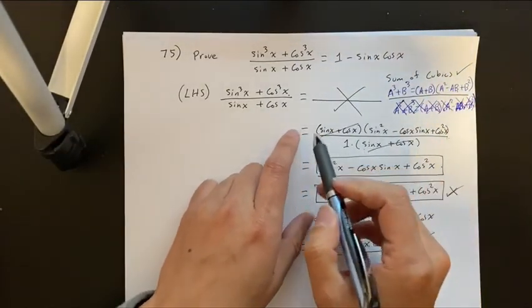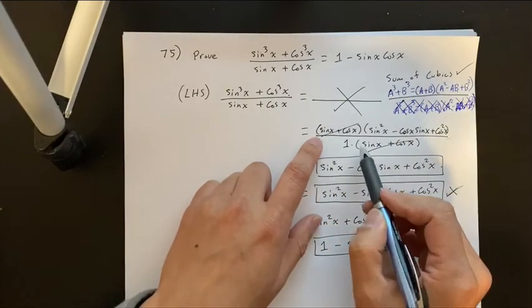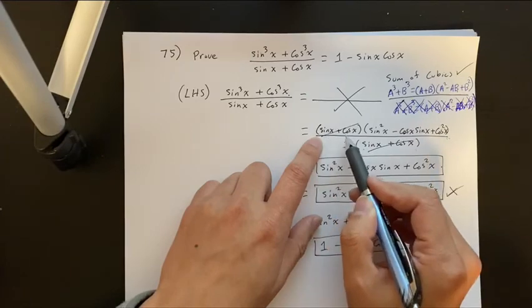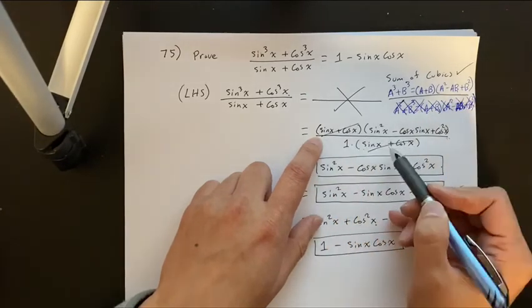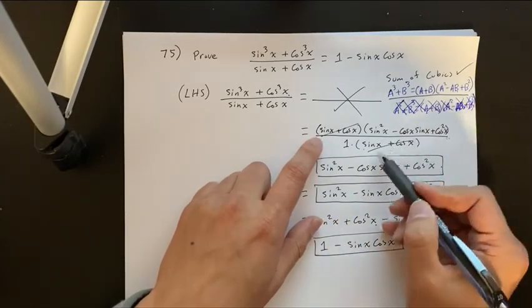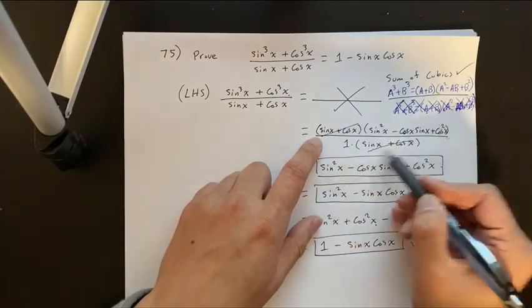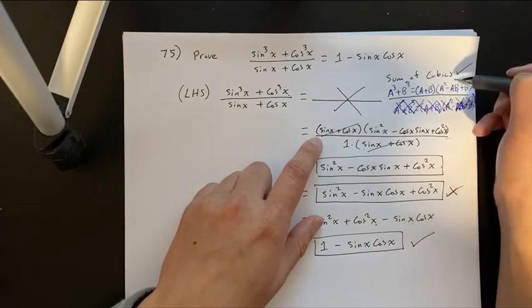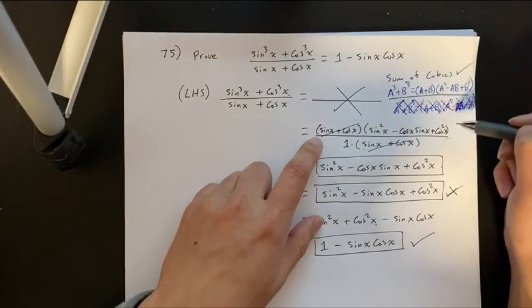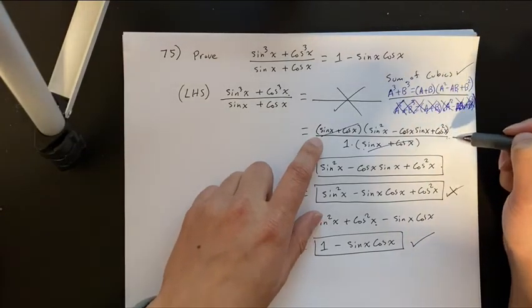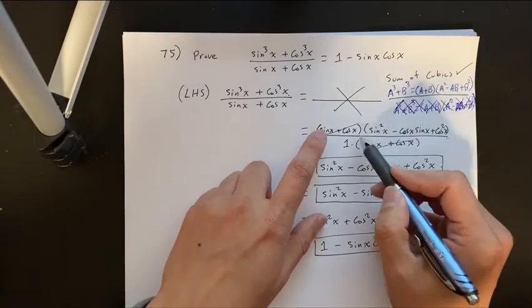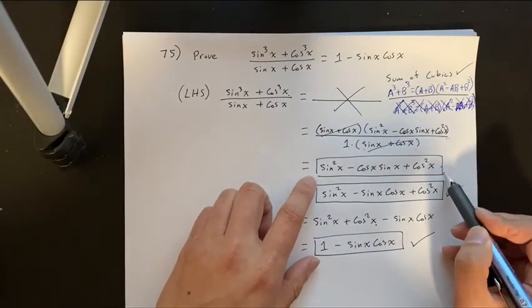Once I apply that, I get to cancel out the common factor on top and bottom, and that's the sine x plus cosine x, and that's just another algebraic step. You can cancel out common factor on top and bottom. So first step is algebra, factoring. Second step is algebra, factoring as well. And once you cancel that out, you get this guy.